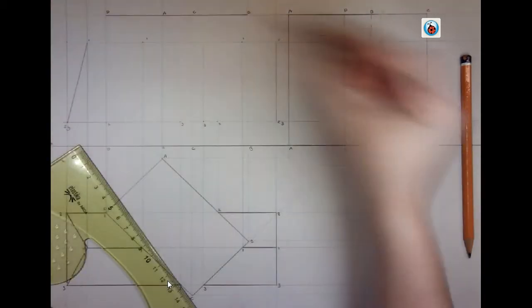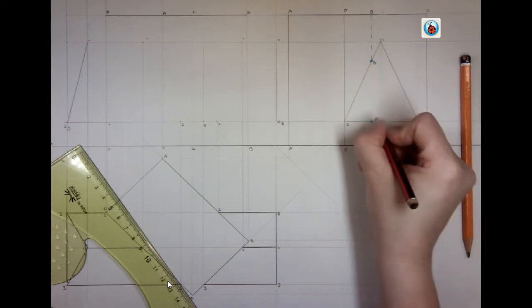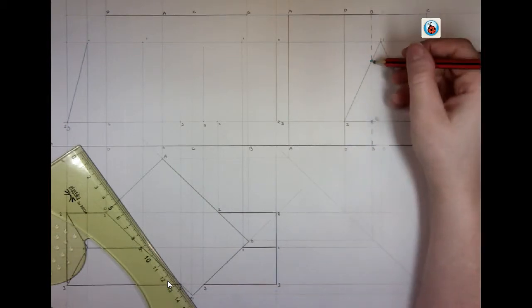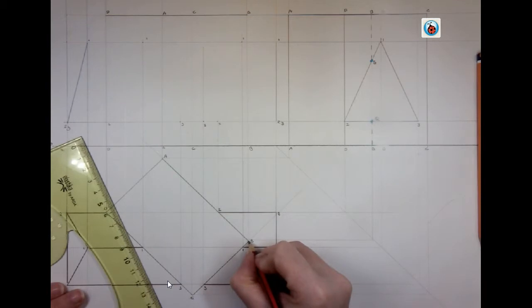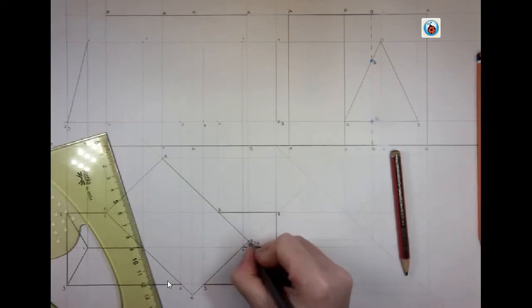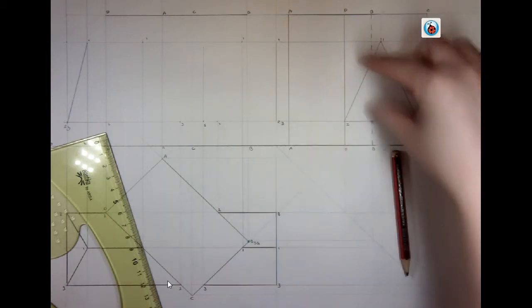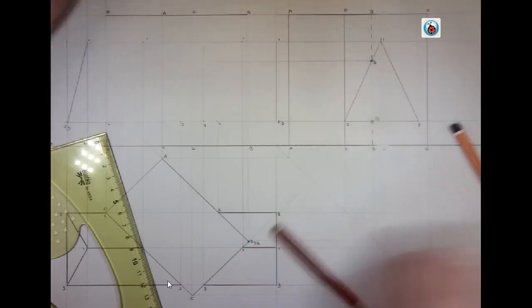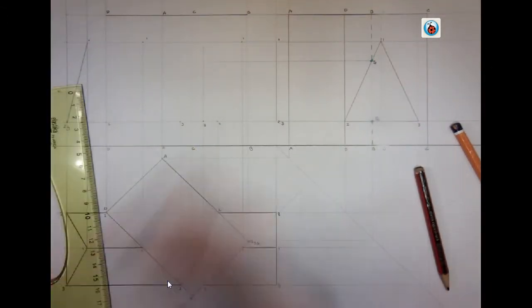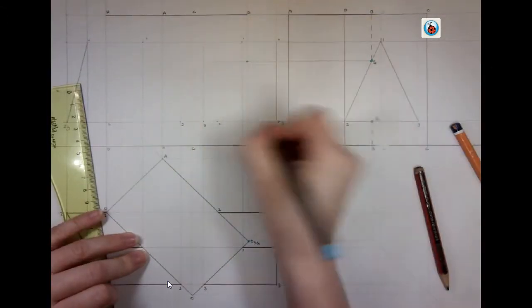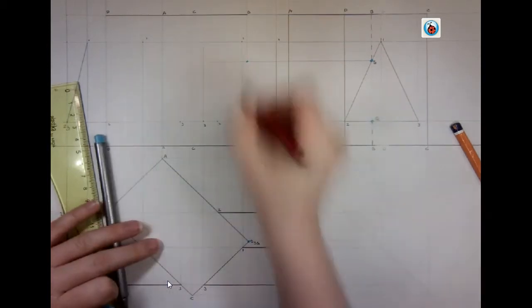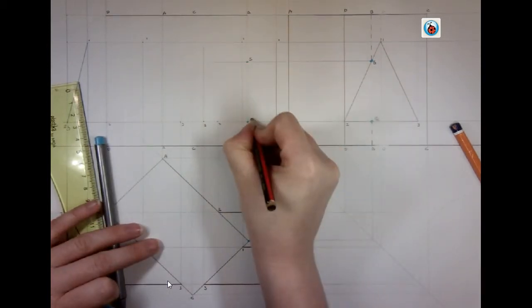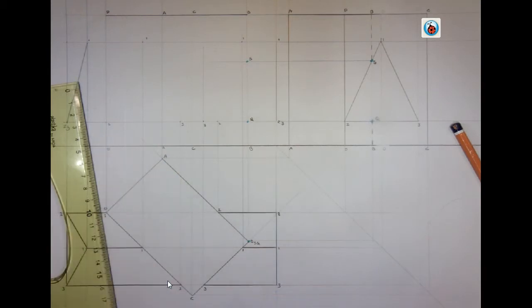I'm going to call them S and Q. Now, I know points S and Q must be on the line BB. So that means in my plan, S and Q are at this point here with B. And in my elevation to find them, I just need to bring them horizontally across. Lovely.